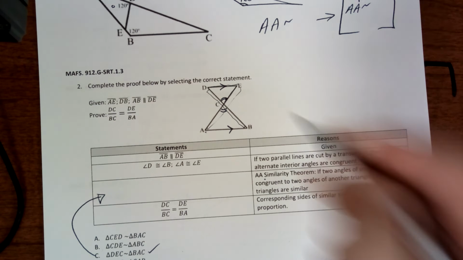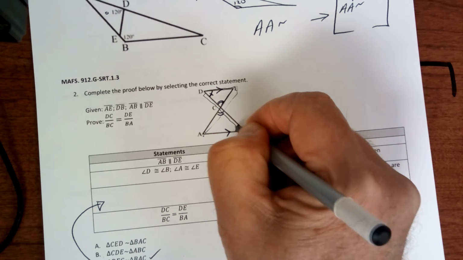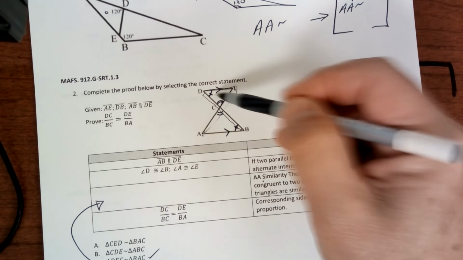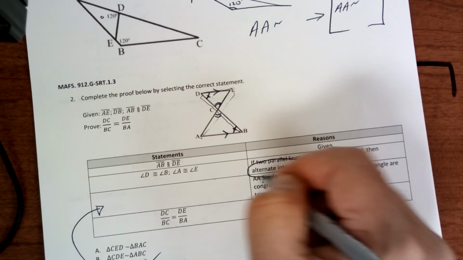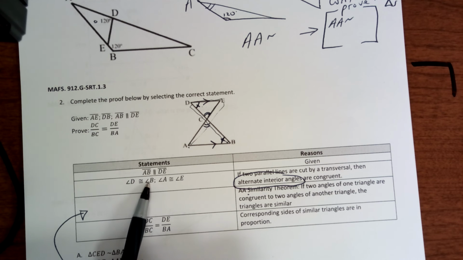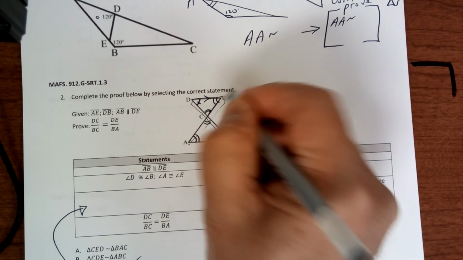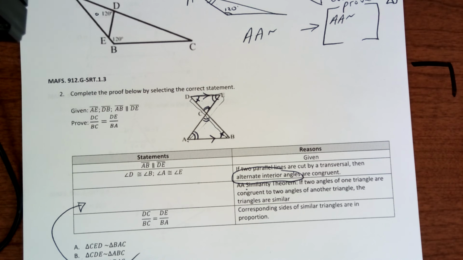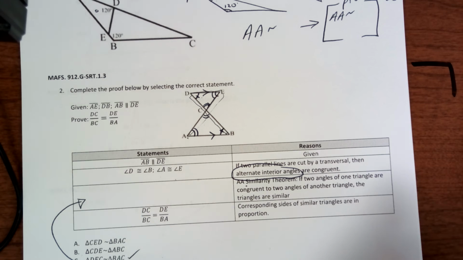And what you'd have is this angle here is equal to this angle here by alternating interior angles. So you have alternating interior and you have vertical. Okay, and you see right here how it says alternating interior angles are equal? Angle D and angle B, and angle A and angle E. So technically this angle here is equal to that angle there, but you also have vertical angles. Okay? All right, so it's alternating interior for that one and angle-angle similarity. All right, let's keep moving.